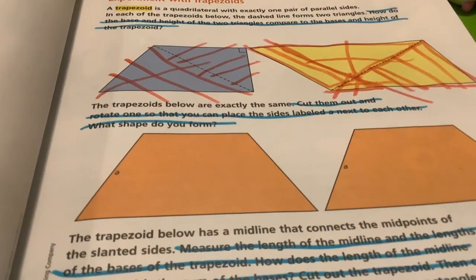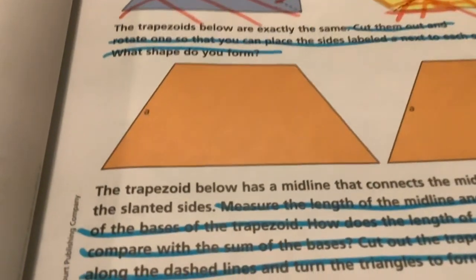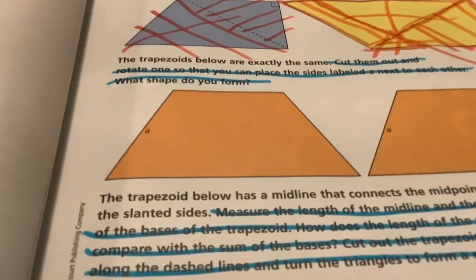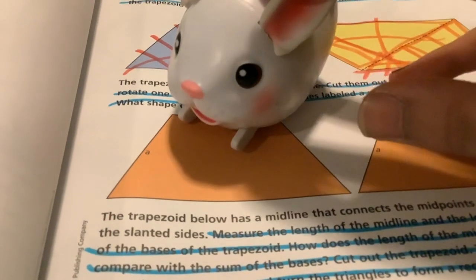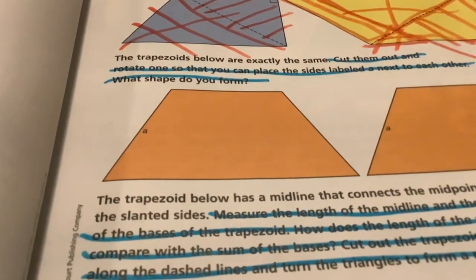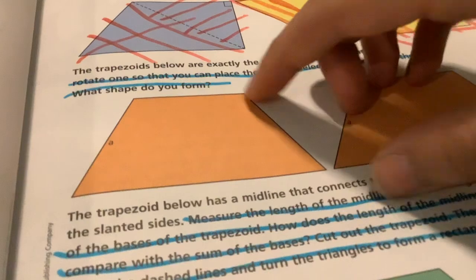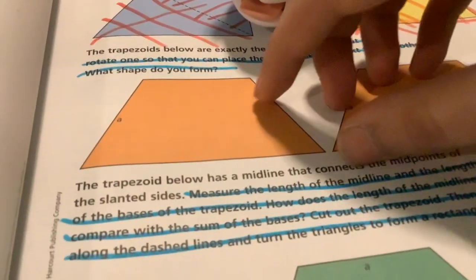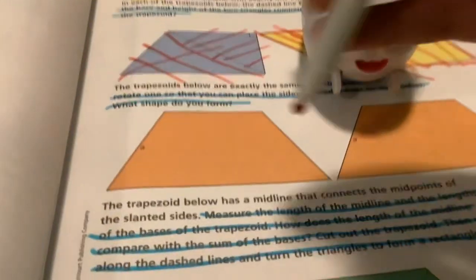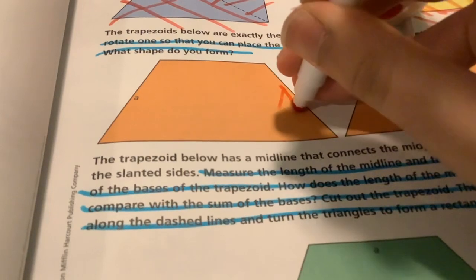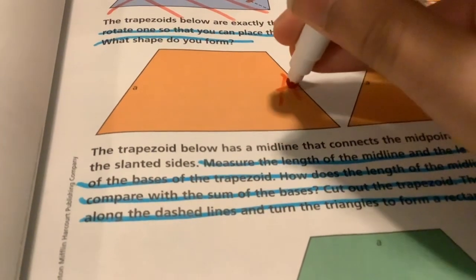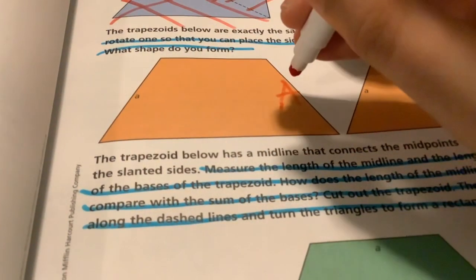The trapezoids below are exactly the same. What do you notice about this trapezoid? It has a side that is labeled. That's right. This trapezoid has a side labeled A. But this is the same exact one. So what do you think this side should also be labeled? A? That's correct. Because this side is exactly the same as this side.